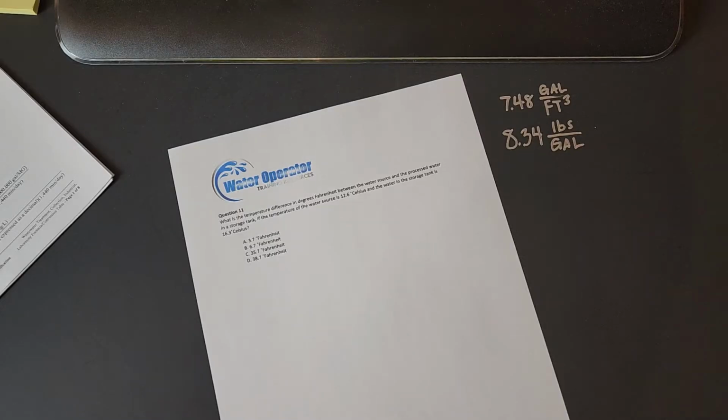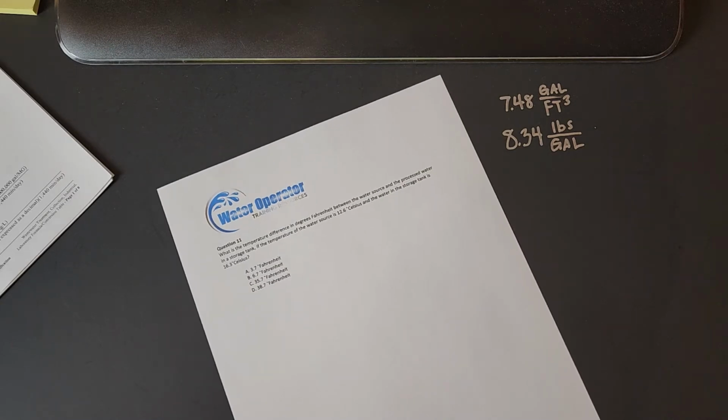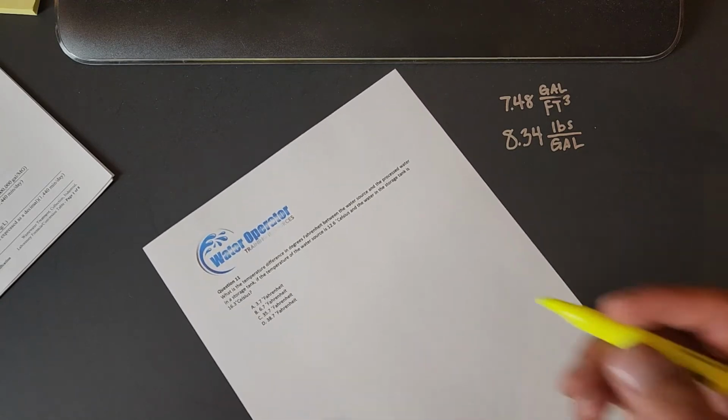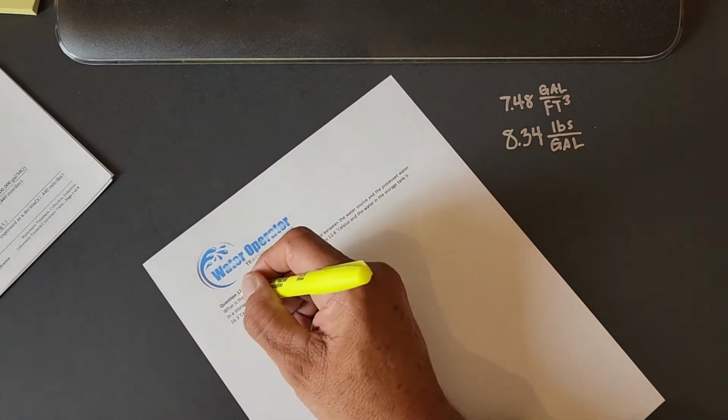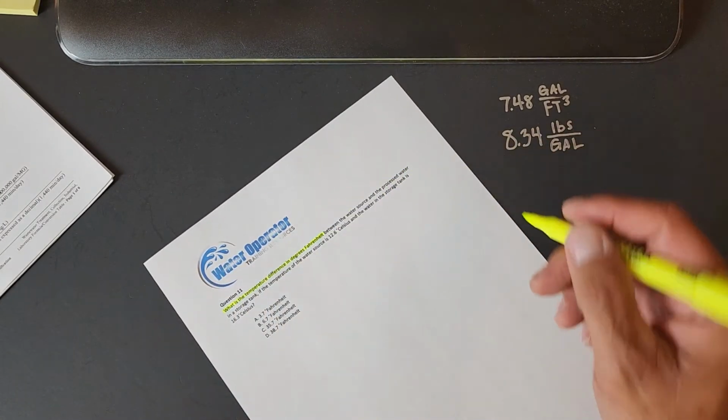Question number 11. What is the temperature difference in degrees Fahrenheit between the water source and the processed water in a storage tank? If the temperature of the water source is 12.6 degrees Celsius and the water in the storage tank is 16.3 degrees Celsius. So what is the temperature difference in degrees Fahrenheit?